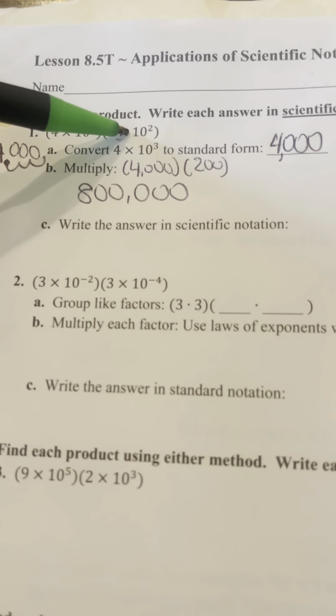Now they want us to write the answer in scientific notation. So they want us to go from standard form back to scientific notation. When there's no decimal, it's the decimal at the end. And you only want one number between 1 and 9 in front of the decimal. So I'm going to move this decimal until I have one number that's between 1 and 9 in front of the decimal. So that's 1, 2, 3, 4, 5.